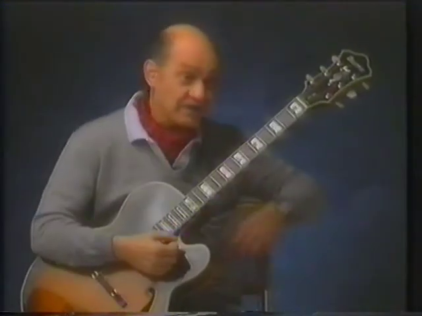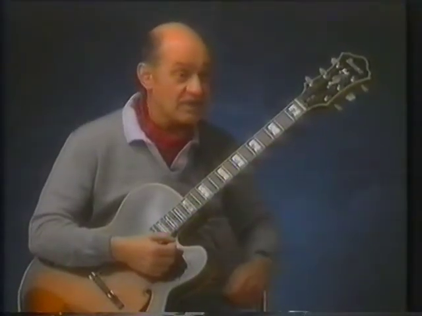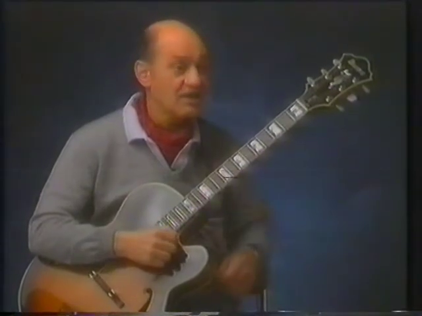So now Don will play a little rhythm on that. 3, 4. 1 bar for each chord. 3, 4.